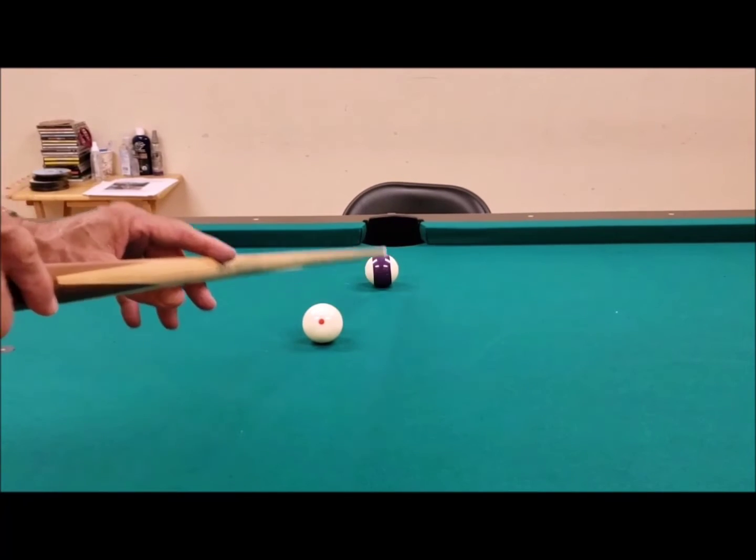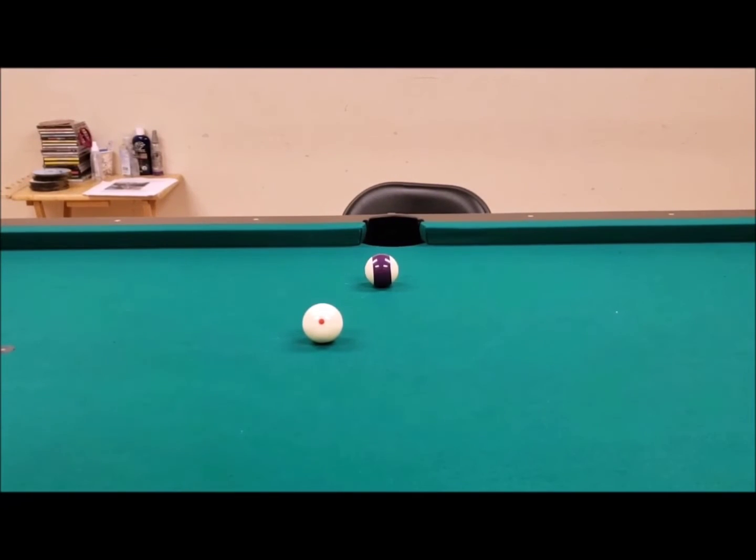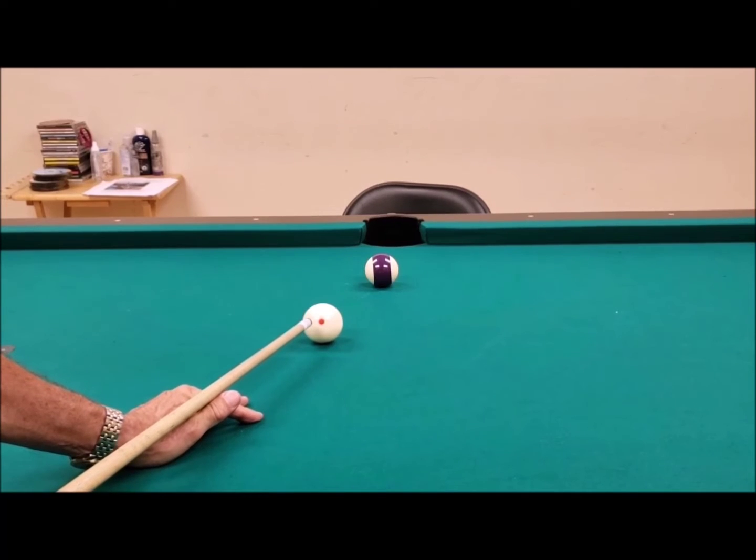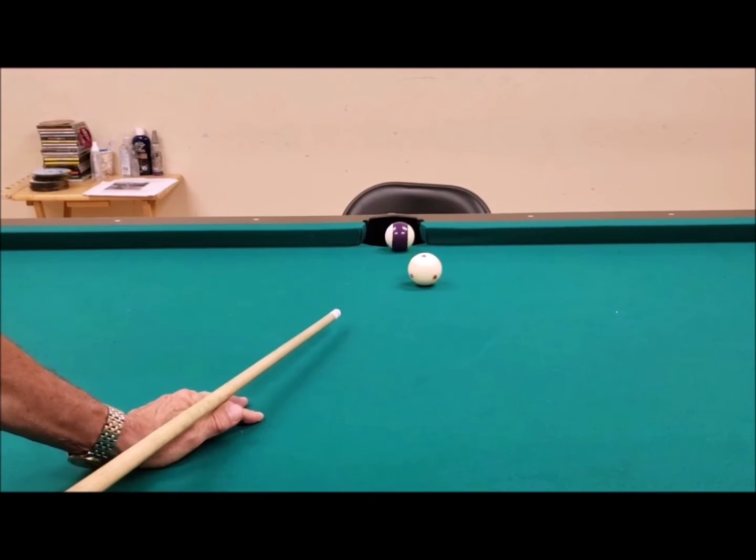And then I'm going to pivot over to center cue ball, and then I'm going to shoot. So right now I'm aiming from the half tip offset to the B, bringing it over to center. And there you go.